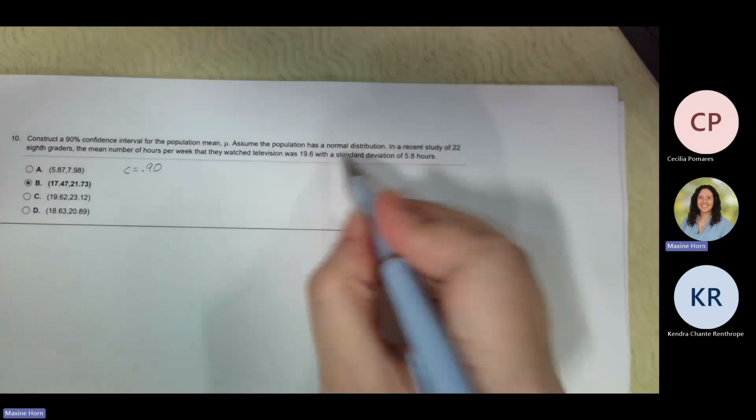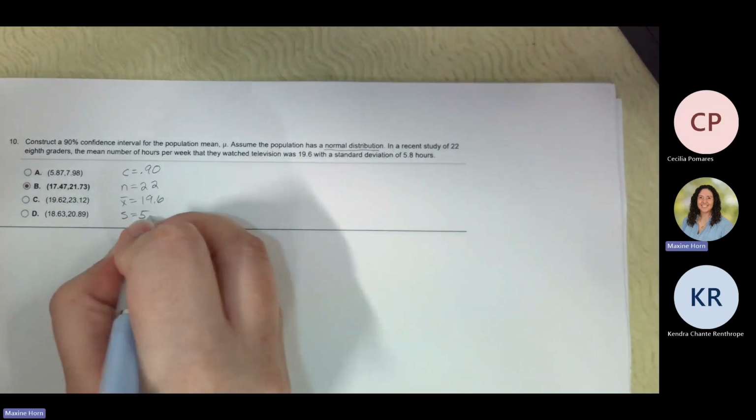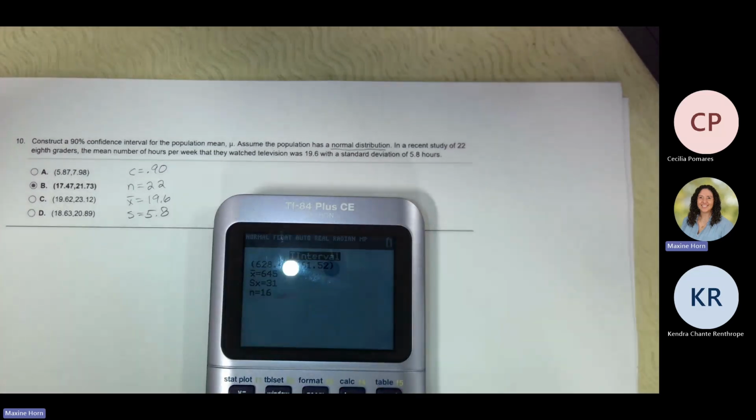Construct a 90% confidence interval for the population mean. Confidence level, 90%. Assume the population has a normal distribution. Okay, great. In a recent study of 22 eighth graders, so n is 22, the mean number of hours per week they watched television, that sample mean, was 19.6 with a standard deviation of 5.8. So that was a sample standard deviation. So again, we don't know our population standard deviation. We only know our sample standard deviation. So we're going to use a T interval.